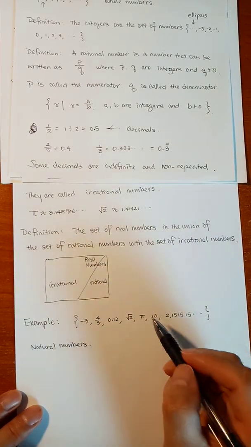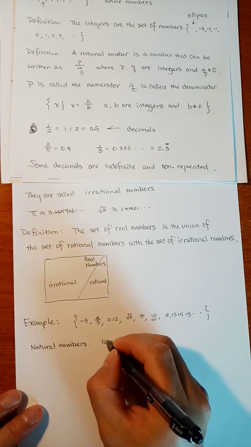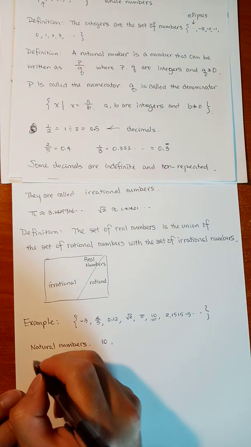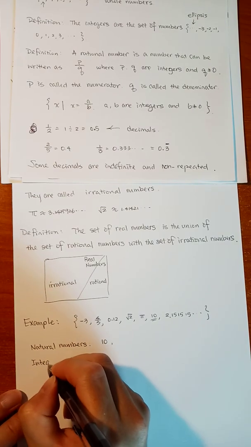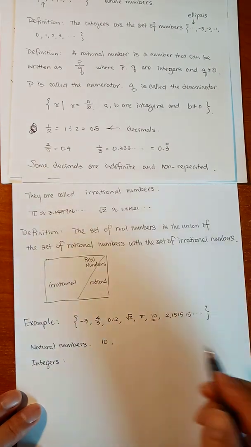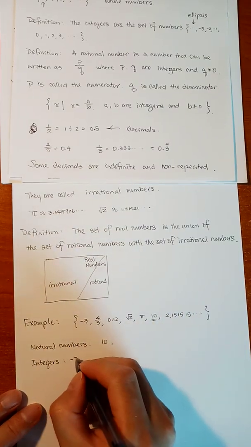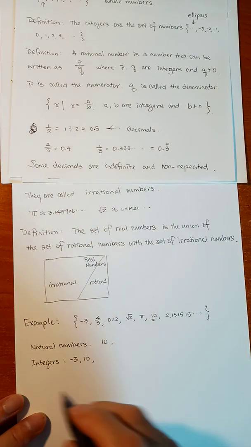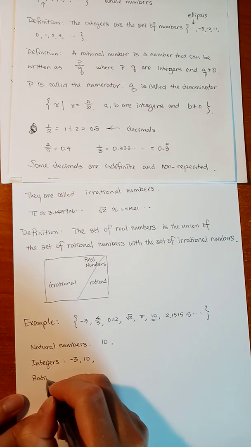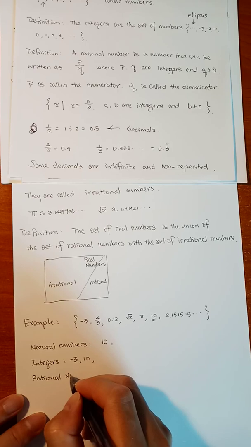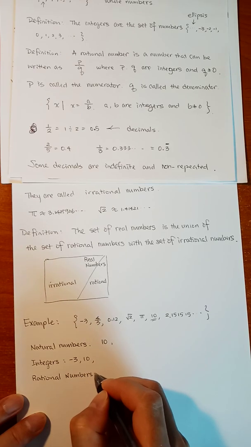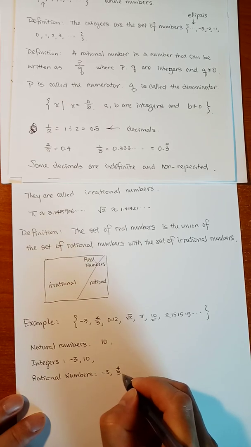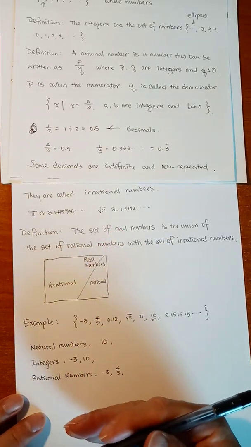Natural number, 10. Only 10 is a natural number. Integers can be positive and negative, so we include -3. -3, 10 are integers. Irrational numbers, rational numbers: -3, 4/3. -3 can be written as -3/1.